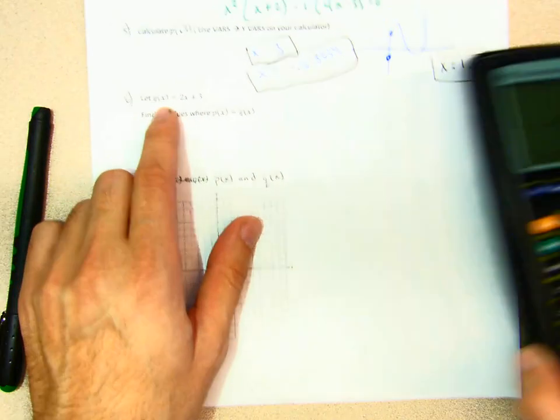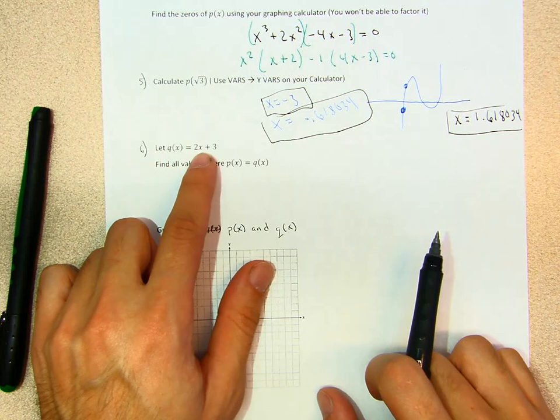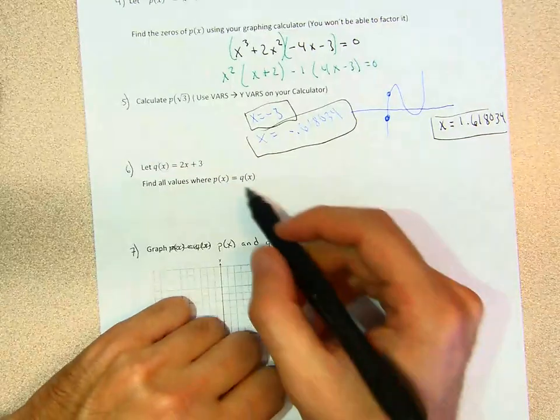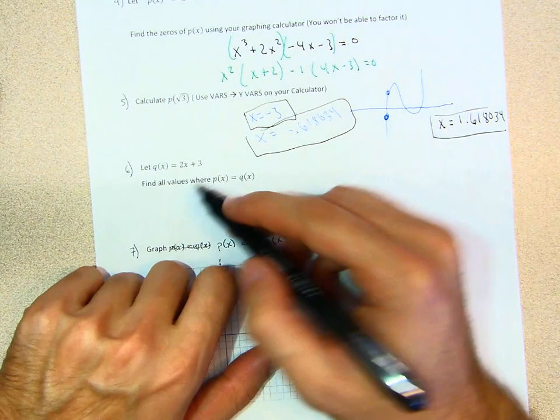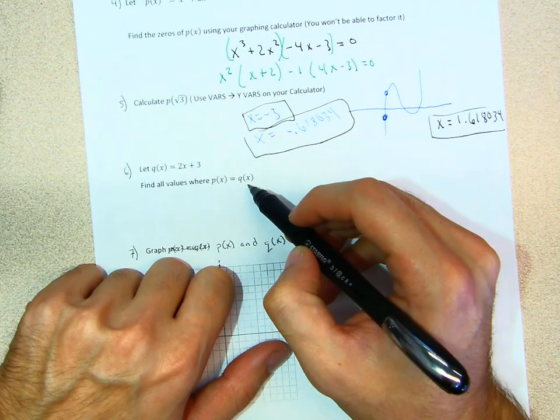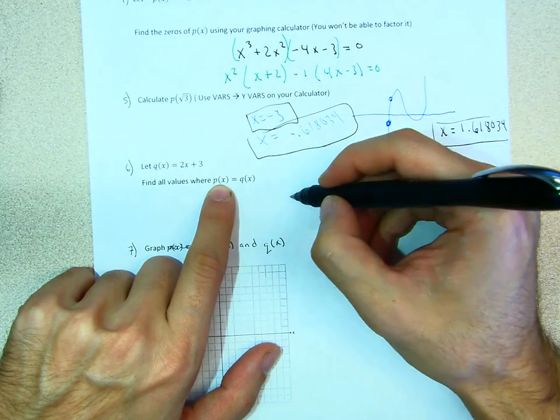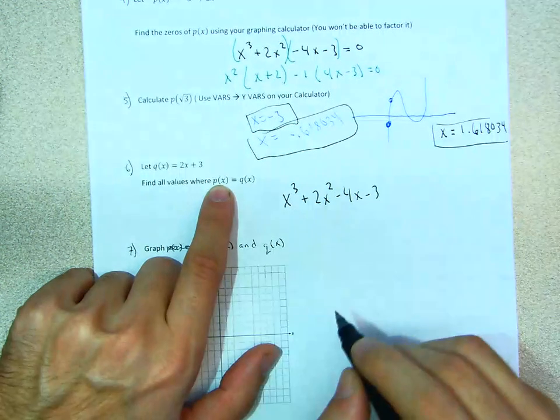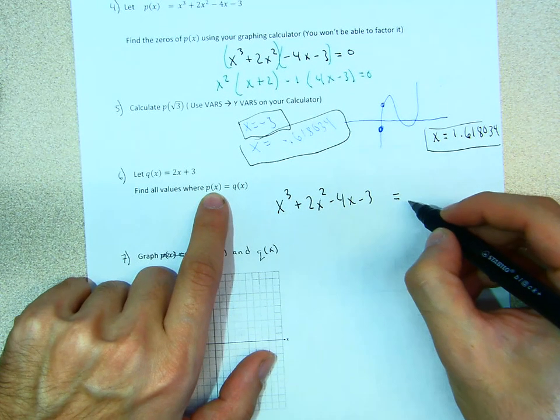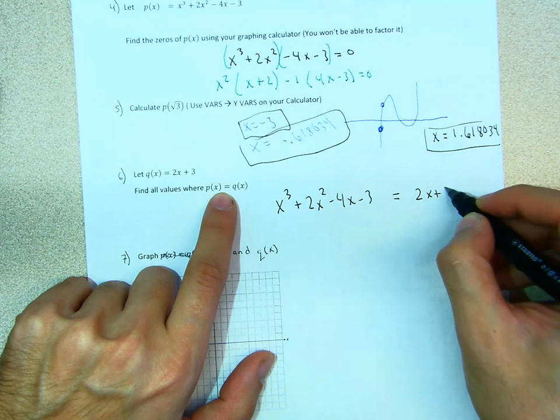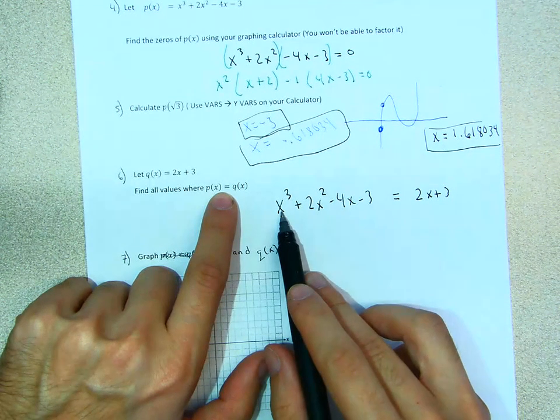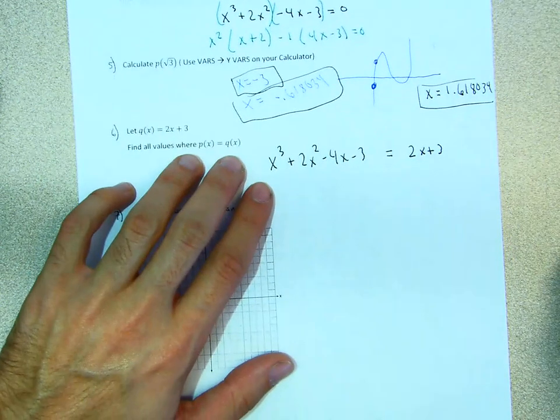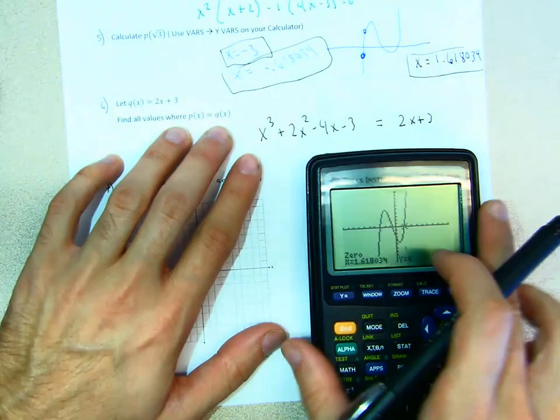Now it says, let's look at the next part of the problem. It says, let q of x equal 2x plus 3. So this is where we need to understand the idea of, what values will have p of x equal q of x? So here, if I have this polynomial x cubed plus 2x squared minus 4x minus 3, it's saying, what values of x will make it equal to 2x plus 3. Like, if I plug in 5 in here, do I get the same thing as if I plugged in 5 in here?